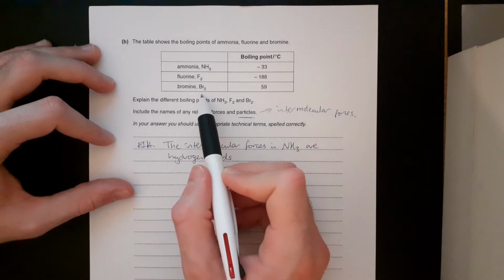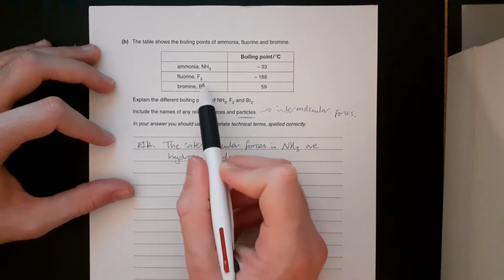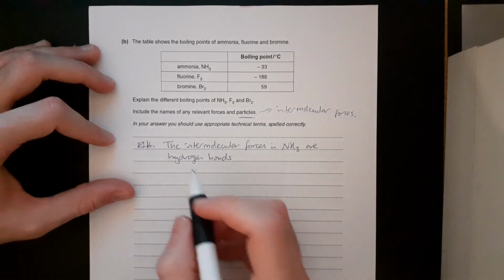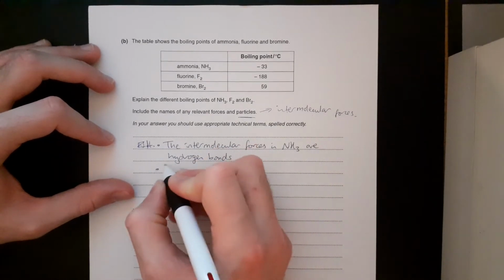Whereas these two are both elements, right? So there's going to be no difference in electronegativity. These must both be London forces. Okay, let's just bullet point this.